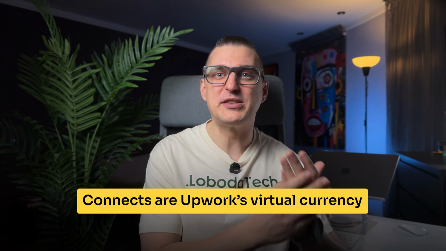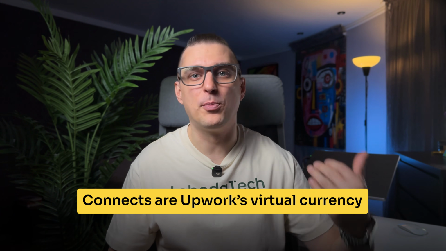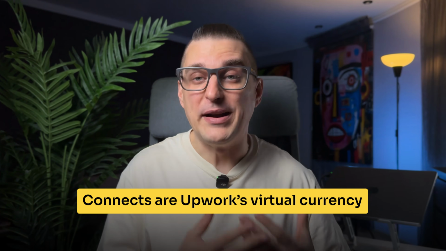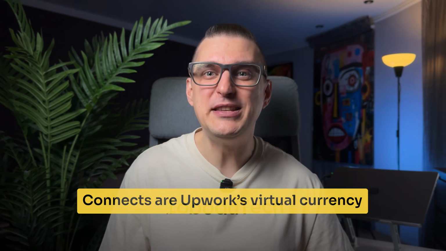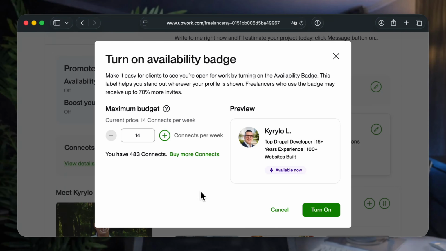So what are Connects? Connects are Upwork's virtual token, and you mainly use them to submit proposals for jobs. But you can use them for some visibility options like boosting a proposal or turning on the availability page. But if you're a beginner, don't worry about that yet. Just remember, most of the time, Connects are used for applying to jobs.